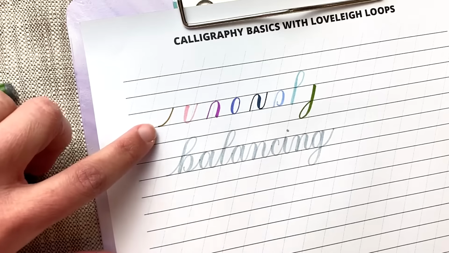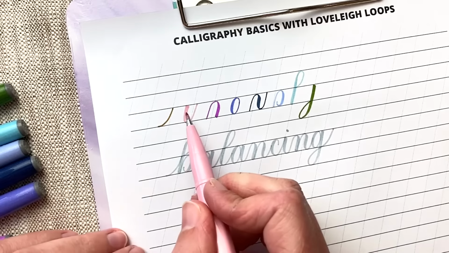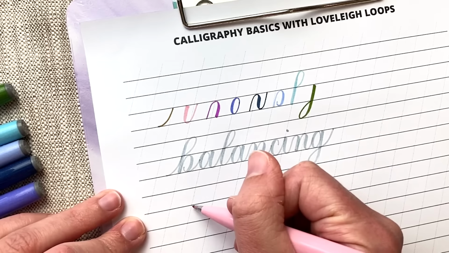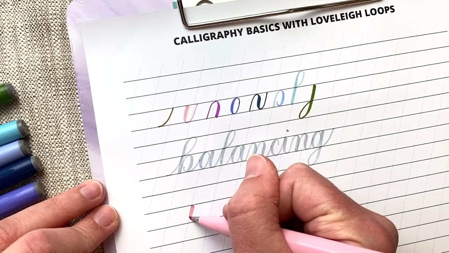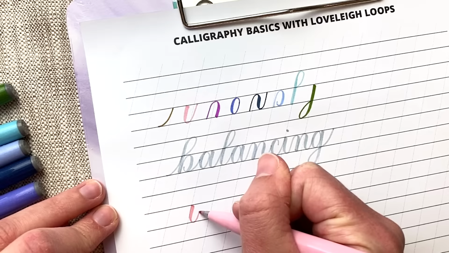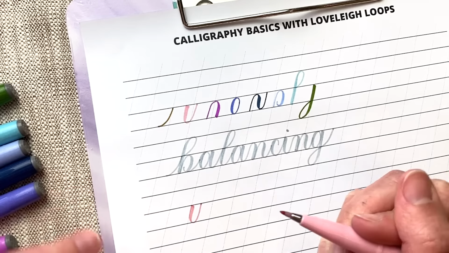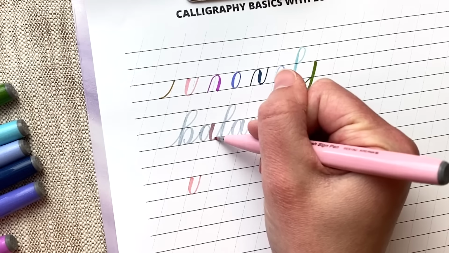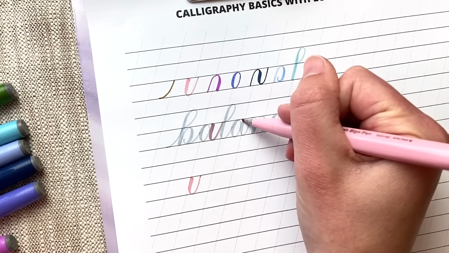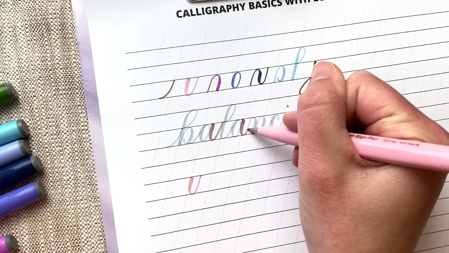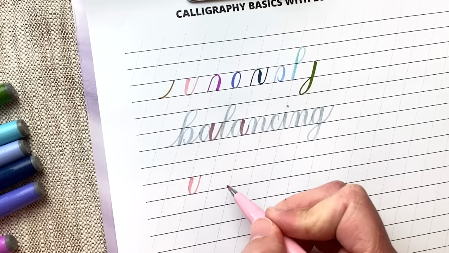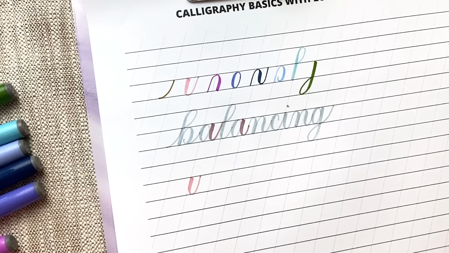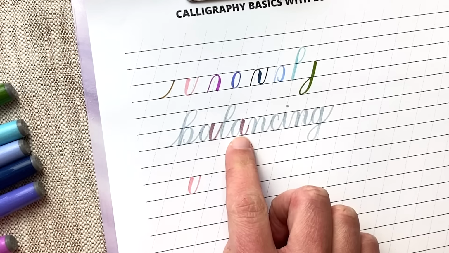So let's start, we're going to skip the first one. We'll come back to that. Let's start with this one. So this is called an underturn. And an underturn starts with heavy pressure coming down, curves at the bottom, and then finishes off with a light pressure thin stroke. So we can find this stroke right here in the A. Right here. You'll notice as we go there are some slight variations to these strokes. For example, this one ends halfway up that thin line. So that is your underturn.